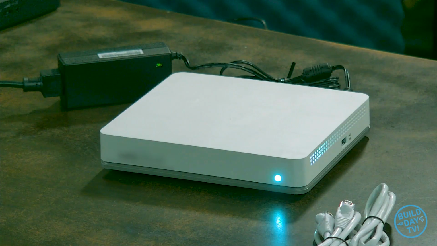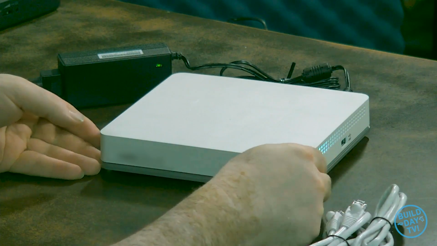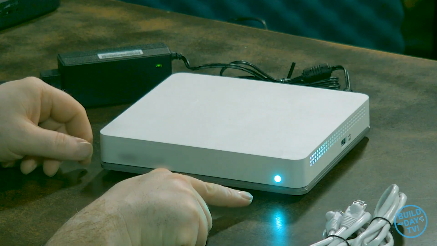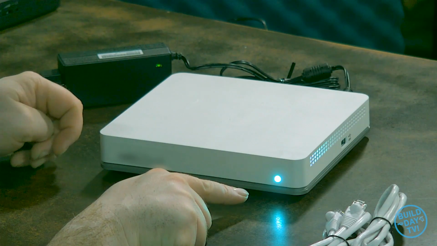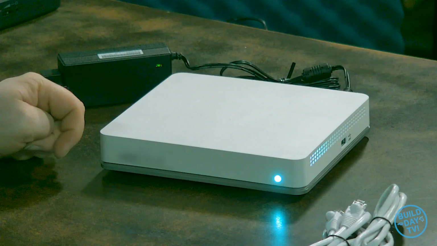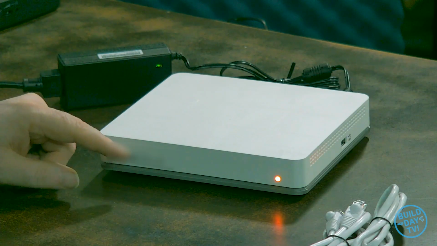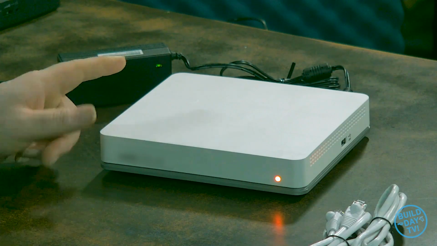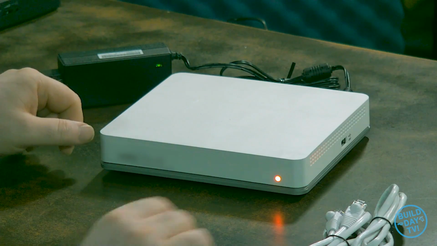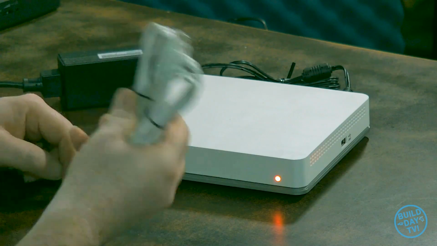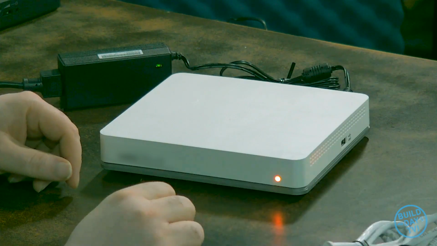Oh, and as you can see, now this has got a solid blue on it right now. I'm guessing this will change a little bit as we go. All right, now it's flashing. It's probably reset itself. It's now at red, which means that there's no active WAN connection. That is perfect. So what we'll do is we'll plug in cables and see what happens.